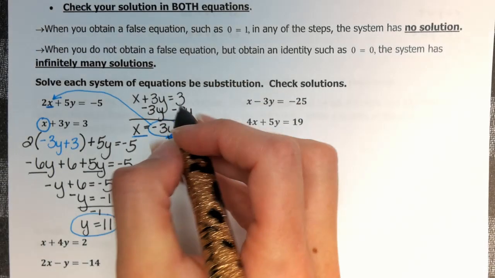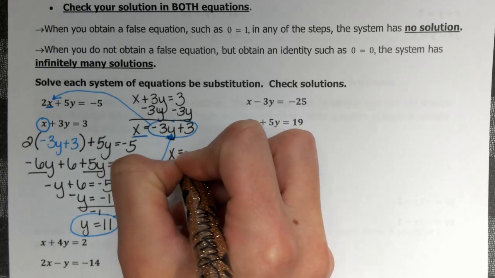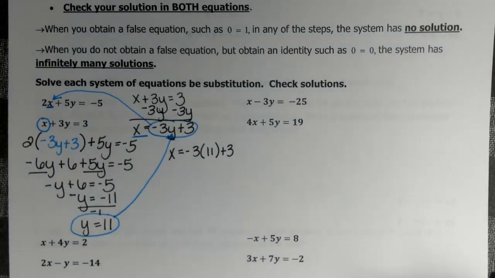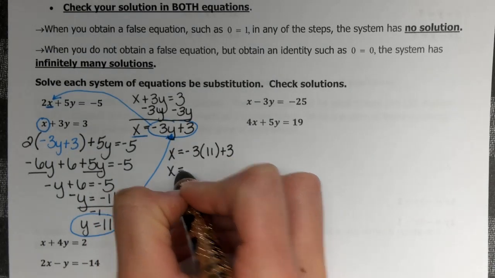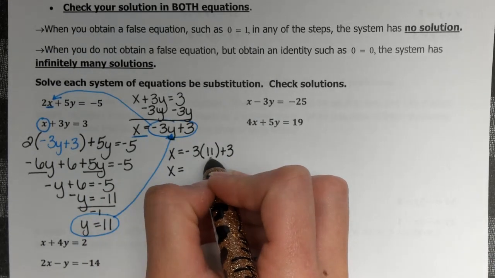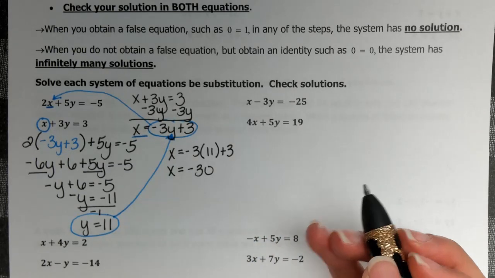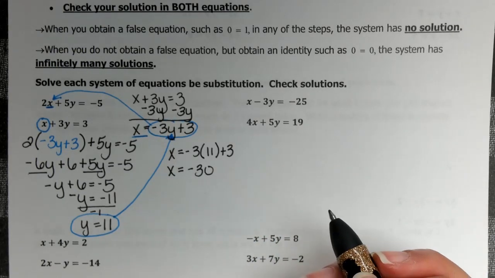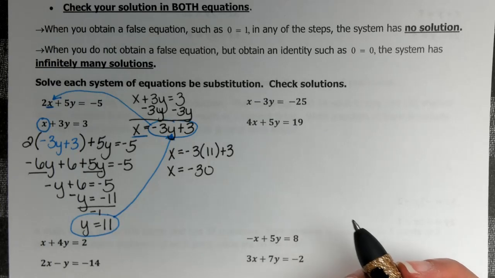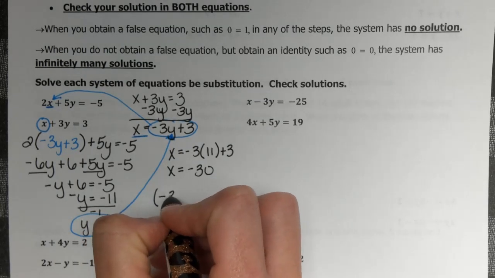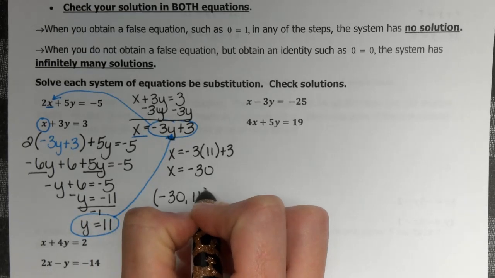So that leaves me with x equals -3 times 11 plus 3. So x is equal to -3 times 11 is -33, plus 3 is -30. Because I'm solving a system, I'm going to write my answer as an ordered pair. So my answer would be -30, 11.